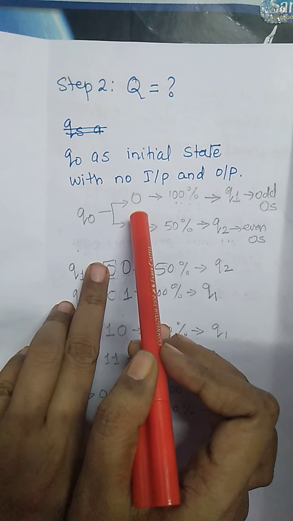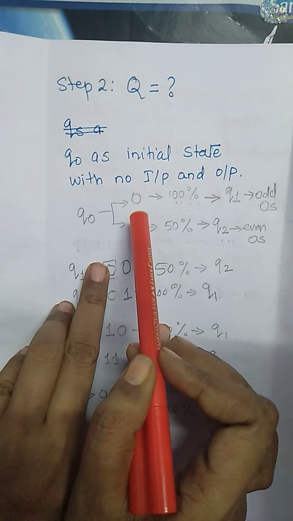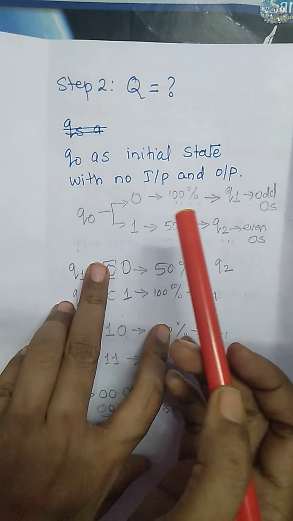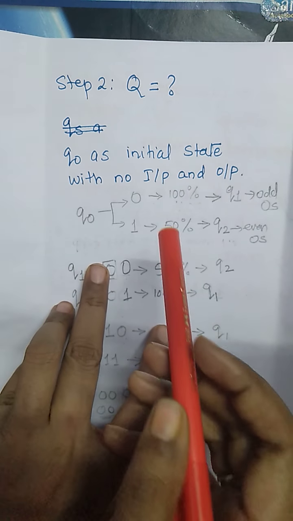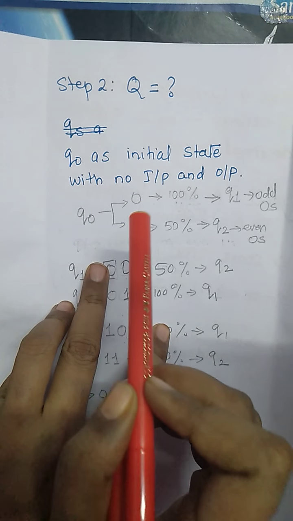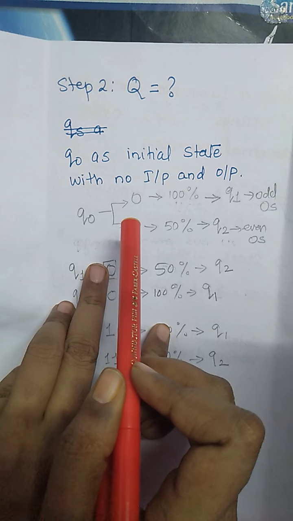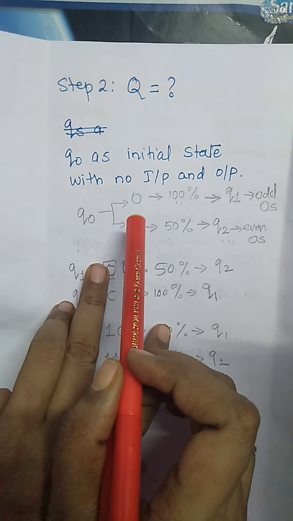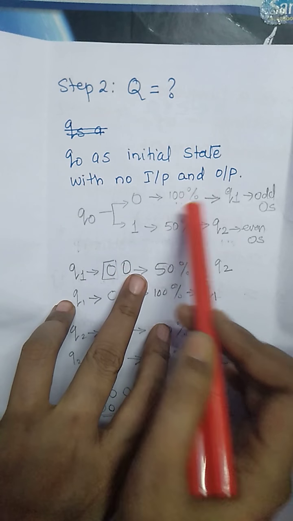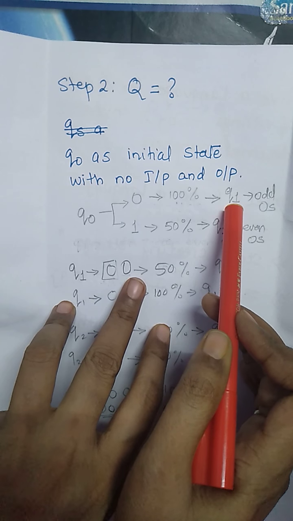Starting with 0, it is according to the question an odd number of zeros, and we are not going to bother about the number of 1s. We are going to focus on the number of zeros. So an odd number of zeros, a 100% requirement, we mark as Q1.